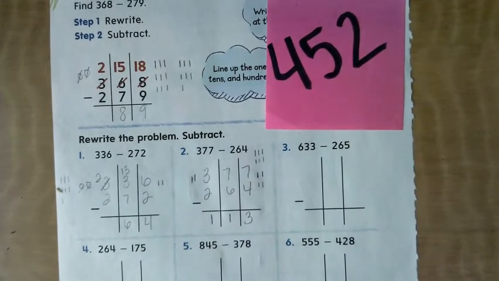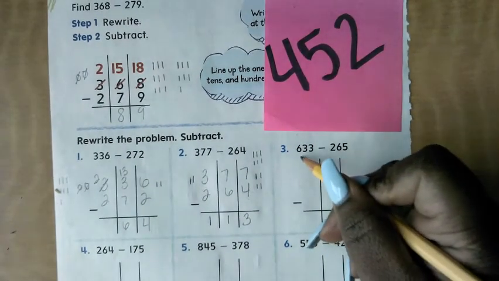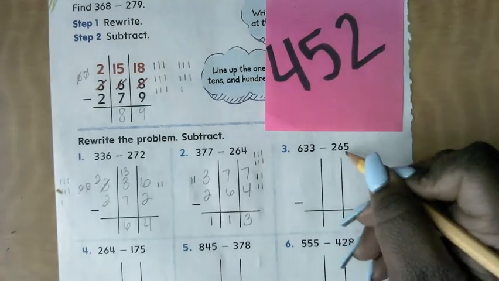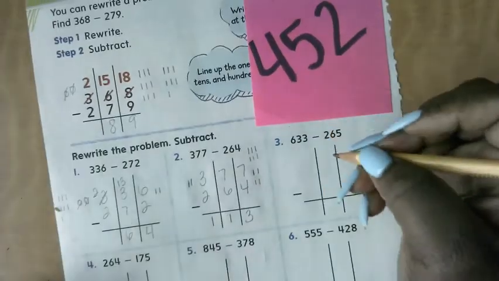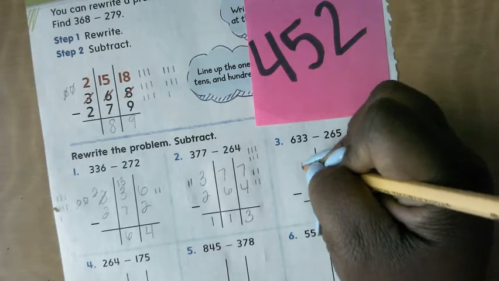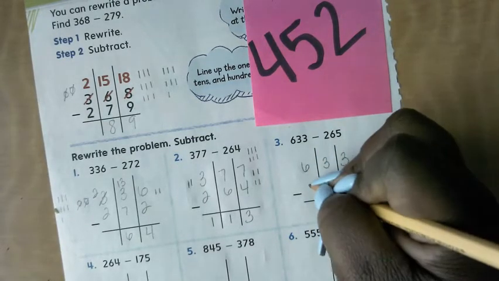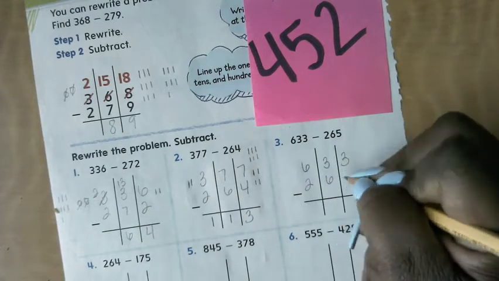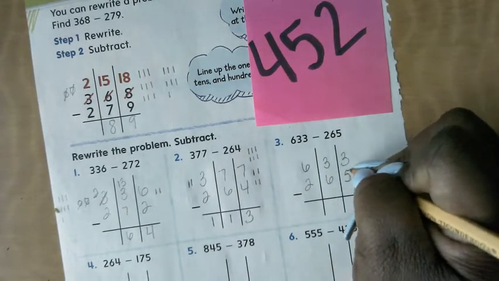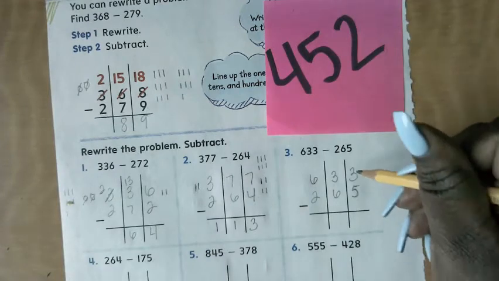And let's move on to the next problem. We have 633 minus 265. So we're going to write 633 minus 265. And we'll start in the ones place.